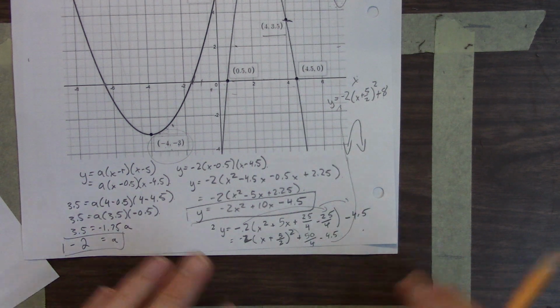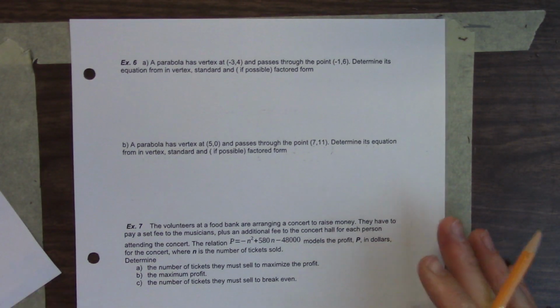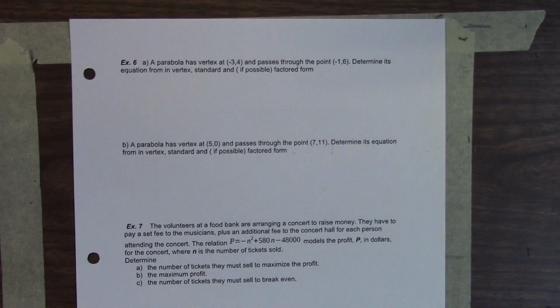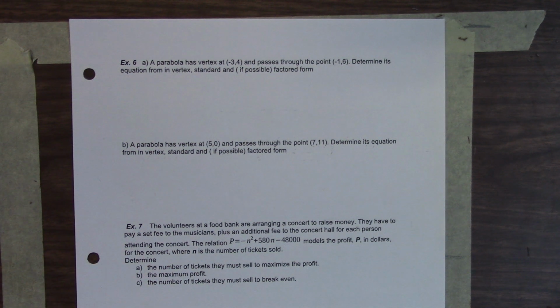Any questions? Okay. Six. Okay, a parabola has a vertex at negative 3, 4 and passes through the point negative 1, 6. Determine its equation in vertex, standard, and if possible, factored form. Okay.